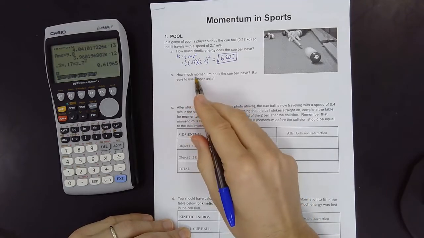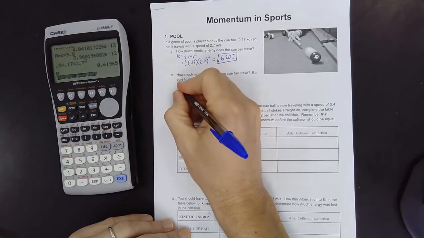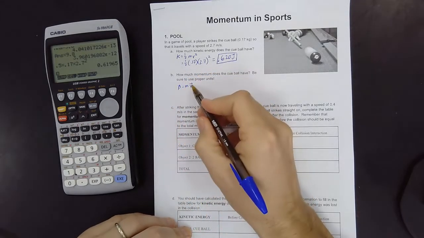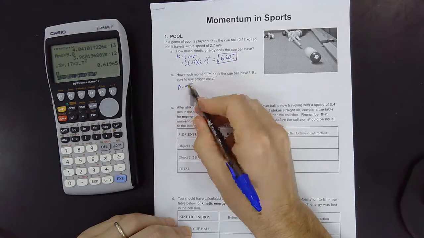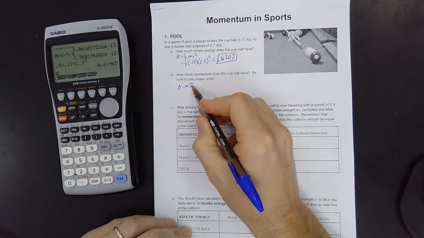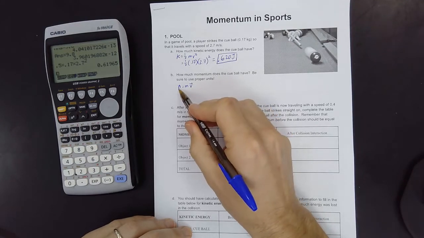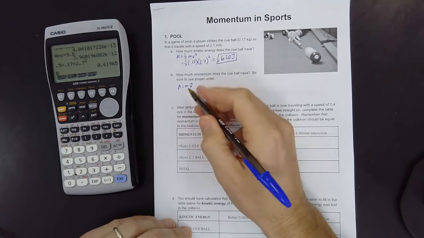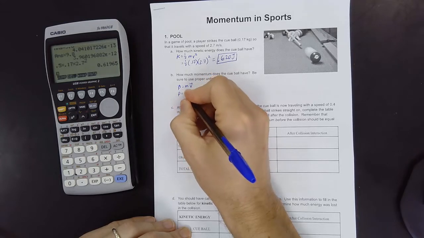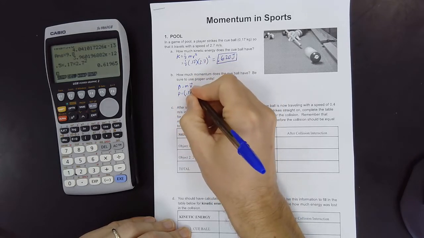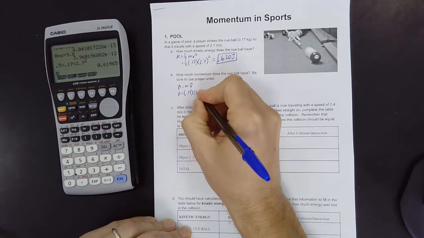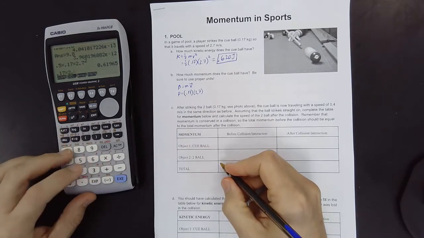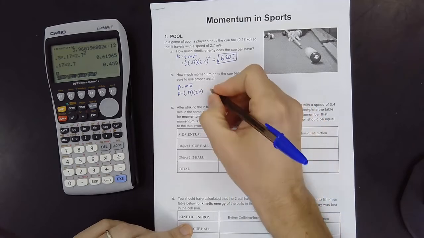All right, the next question asks, how much momentum does the cue ball have? Well, you may remember that momentum is equal to mass times velocity. And I won't always do this, but you'll notice I'm putting little arrows on top of my P and my V. The purpose of that is to remind me that those are vectors and that the direction or the positive or negative is actually really, really important here. Okay, so when I do my momentum, I'm going to take the mass, which we know is 0.17, and multiply it by the velocity, which is 2.7, and we're going to assume it's going in a positive direction to start with. And again, we just punch that in, and we get 0.459.